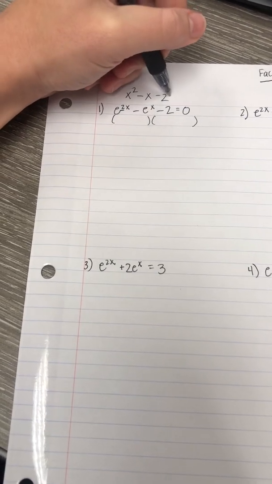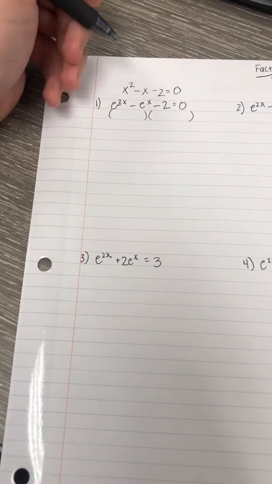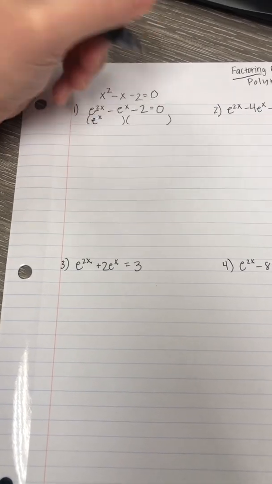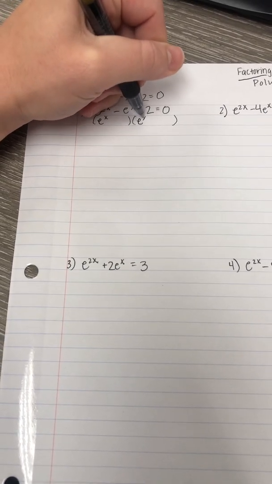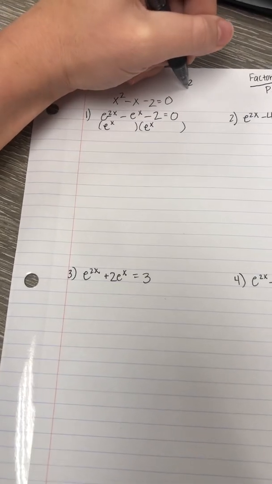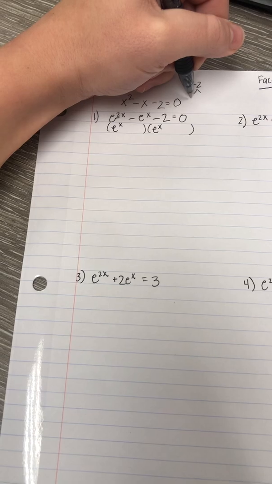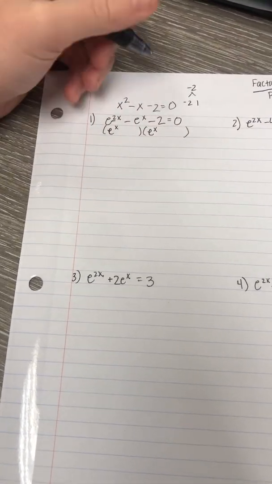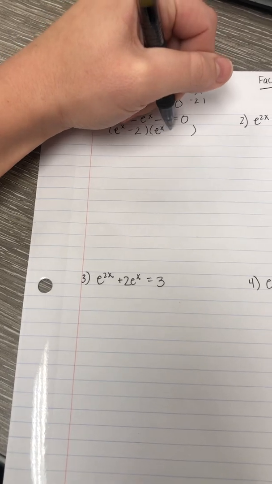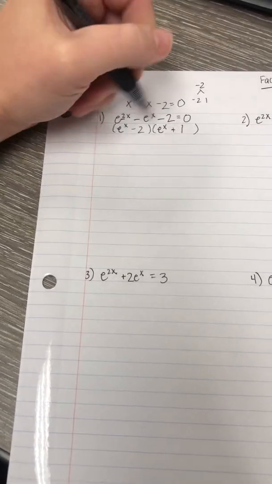So because of that, we end up with this polynomial. I'm going to rewrite it with e to the x instead of x, but I'm still doing the polynomial exactly the same. So I have negative 2, which would obviously become negative 2 and positive 1 for us. So minus 2 plus 1.